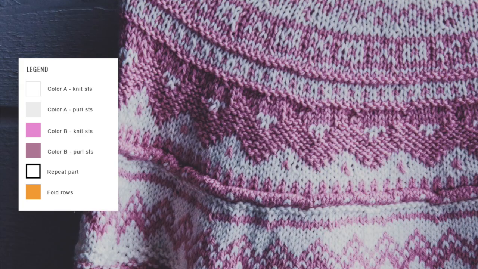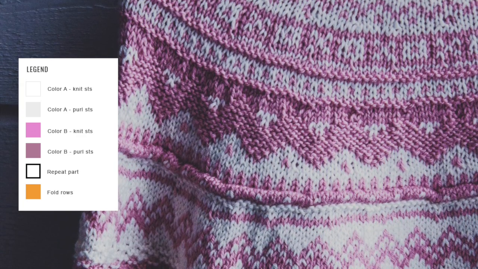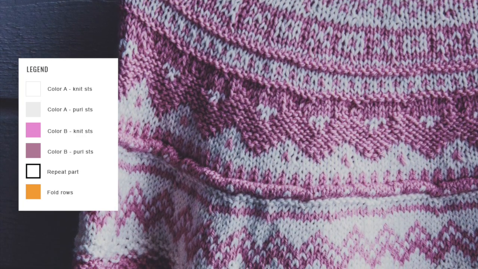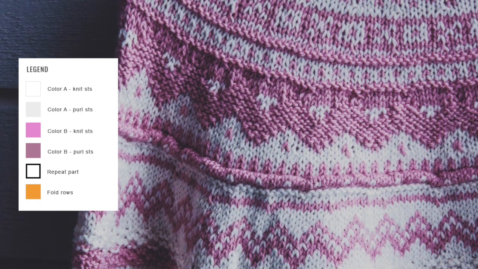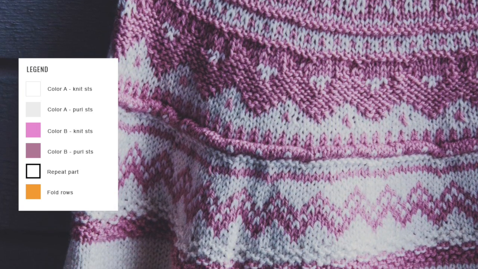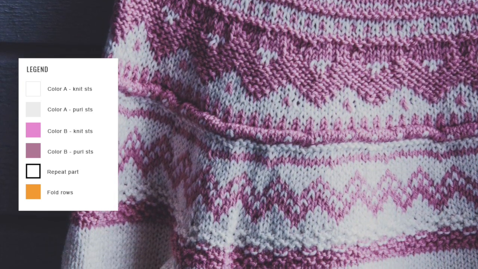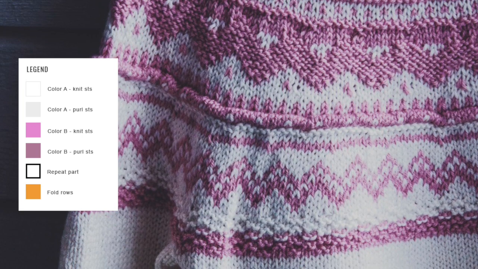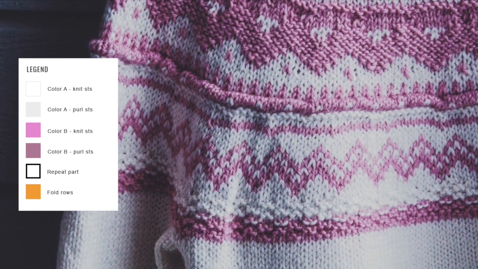Rose color is color B. The second color I use here also shows us knit stitches. However, if you see dusty rose color, which is slightly darker, it means I still use color B, but purl stitches. Besides, I have a black frame that shows me which parts of the chart will be repeating.